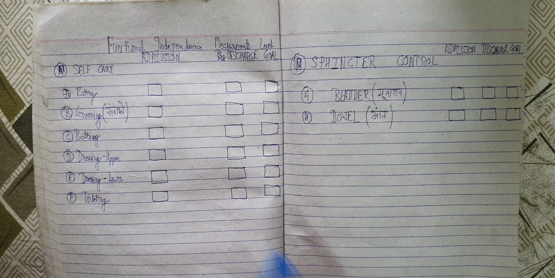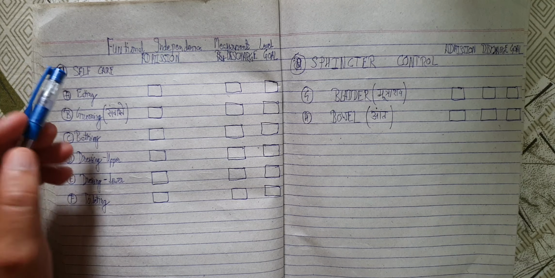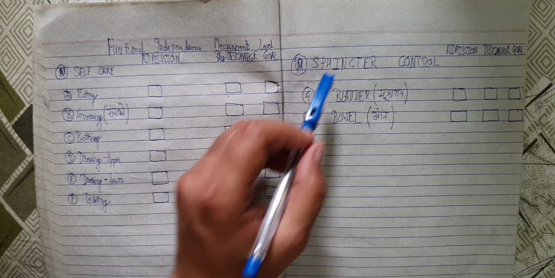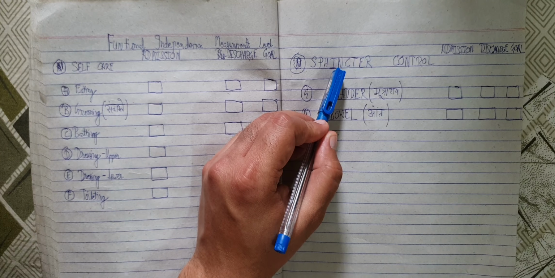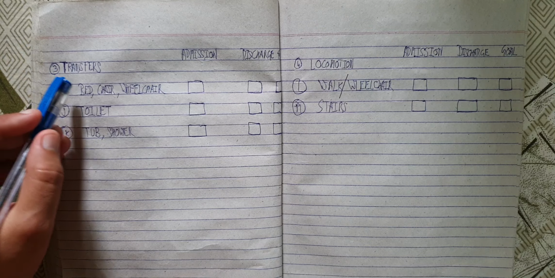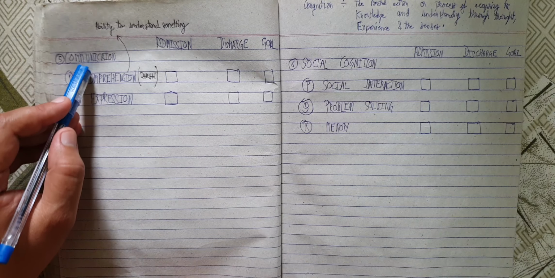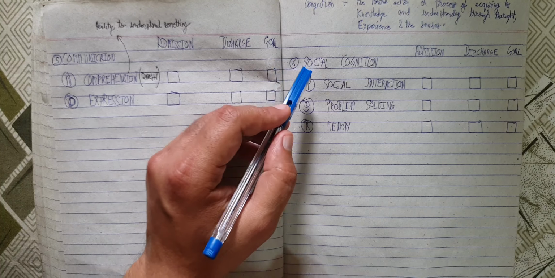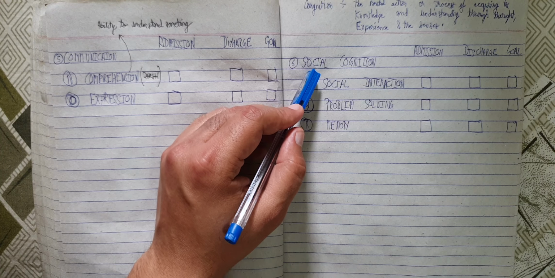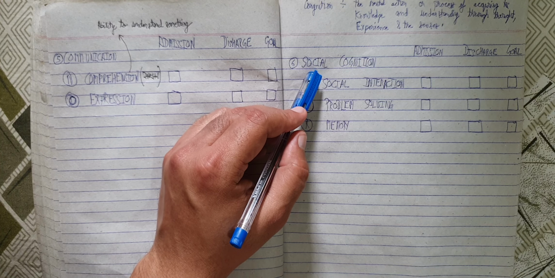These components consist of: first is self-care, second is sphincter control, third is transfer, fourth is locomotion, fifth is communication, and sixth is social cognition.